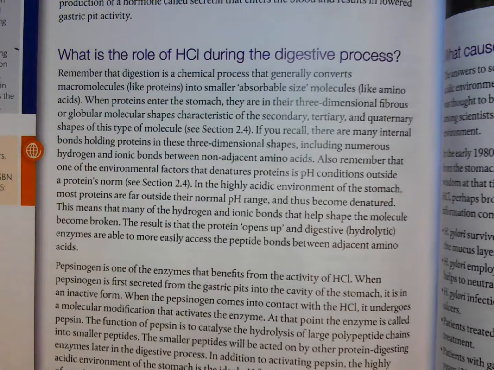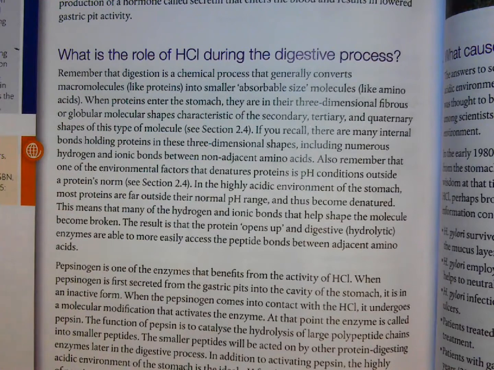In order for that to happen, the hydrochloric acid has a dual role with the pepsin or the pepsinogen. The pepsinogen, like I said in part 2, is an inactive form of the enzyme pepsin.